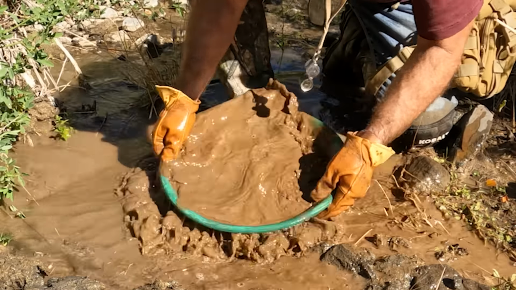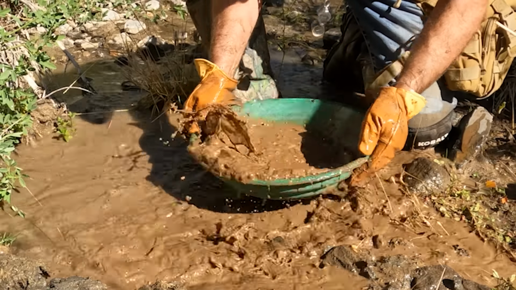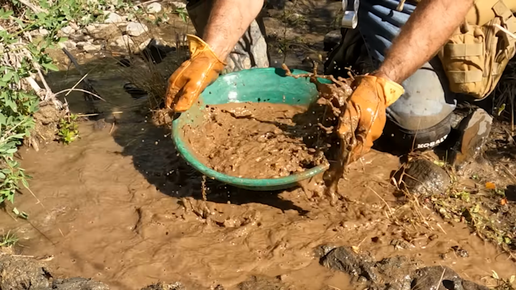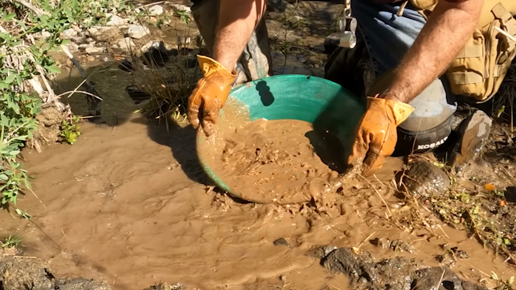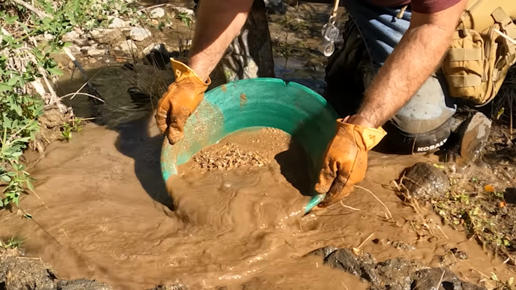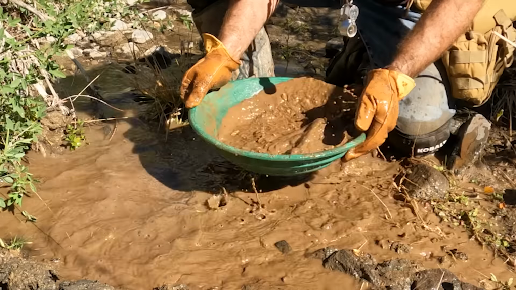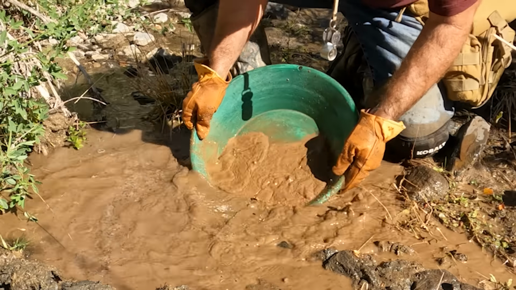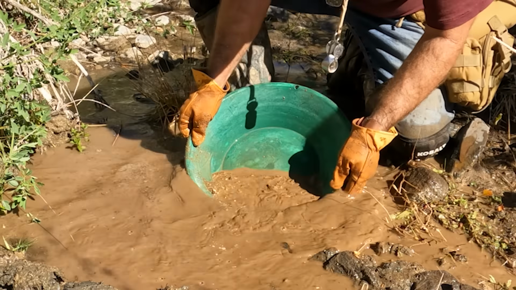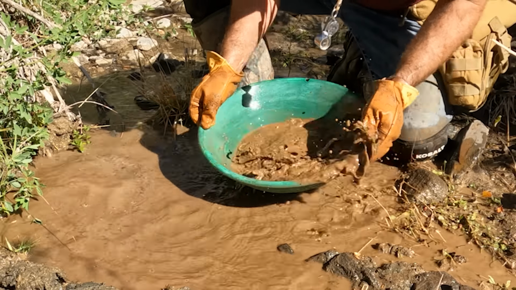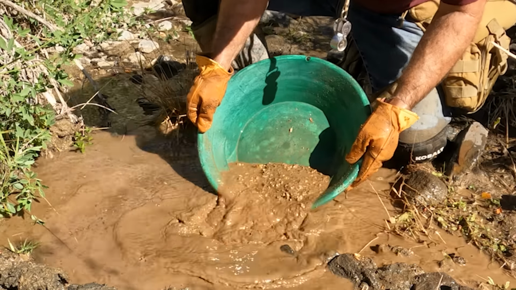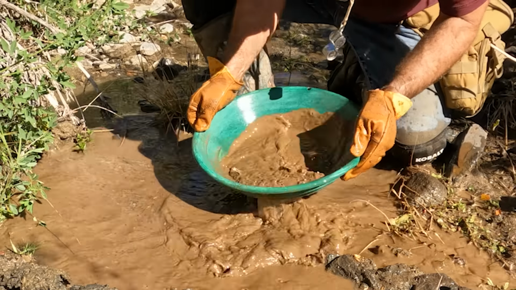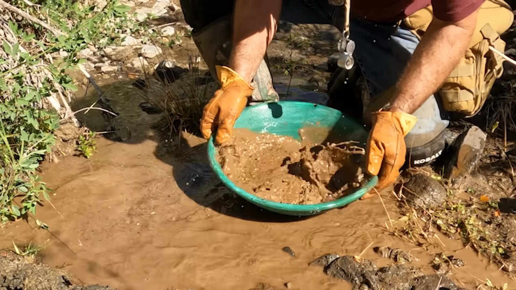Find the little hole. Stratify. Wash. Rinse. Repeat. Come on, Bubba.